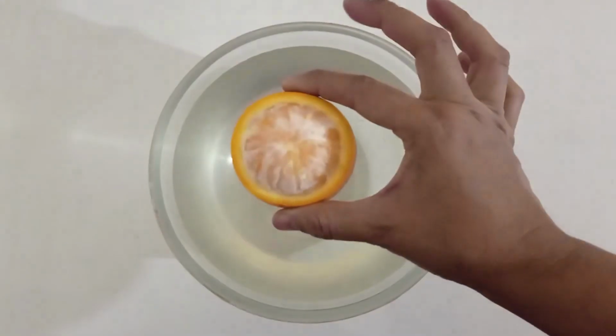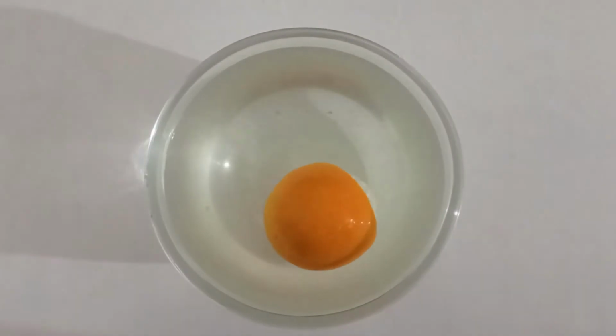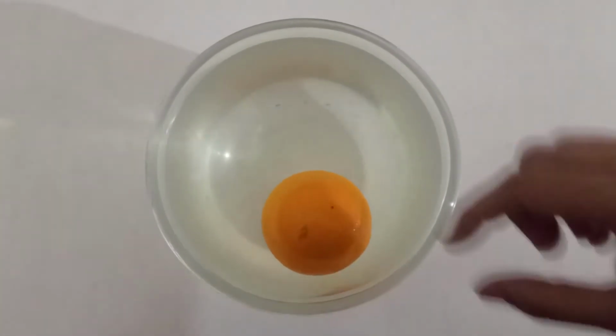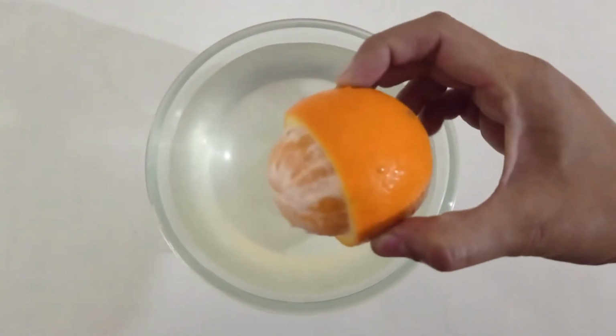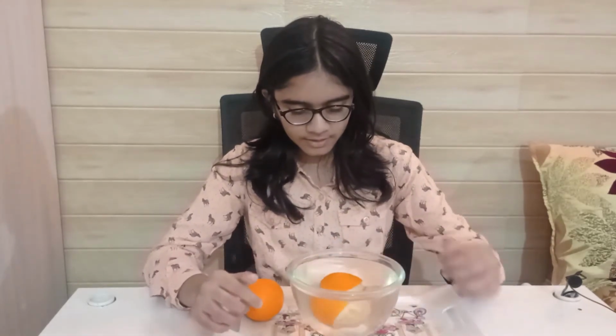Let's now take another orange with the peel half removed and put it in water. No matter how we put it, this unpeeled portion would always be downwards.